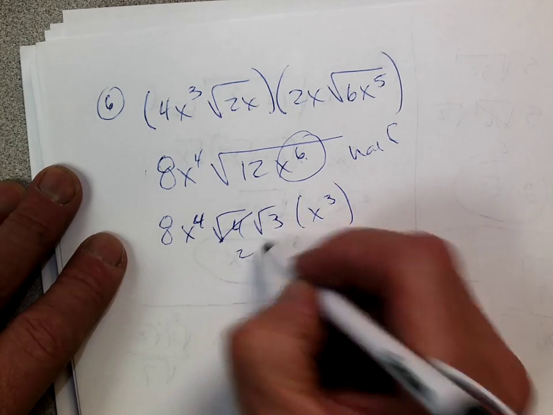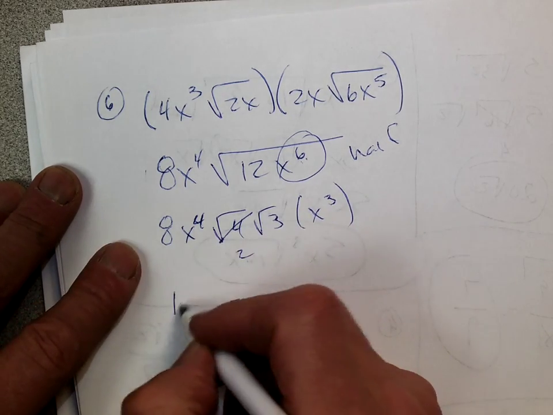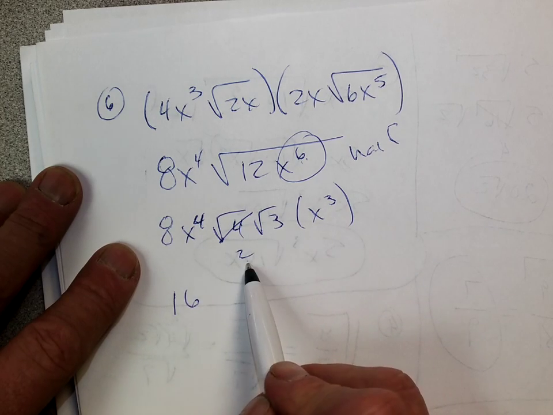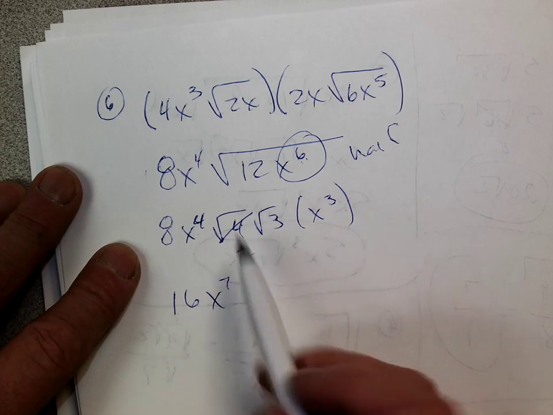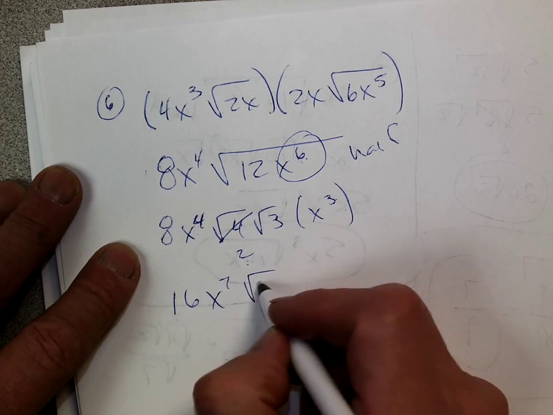Square root of 4 is 2. 2 times the 8 is 16. You okay with that? Square root of 4 is 2. 2 times the 8 is 16. And then I'll have an x to the 7th. X to the 7th. Square root of 3.